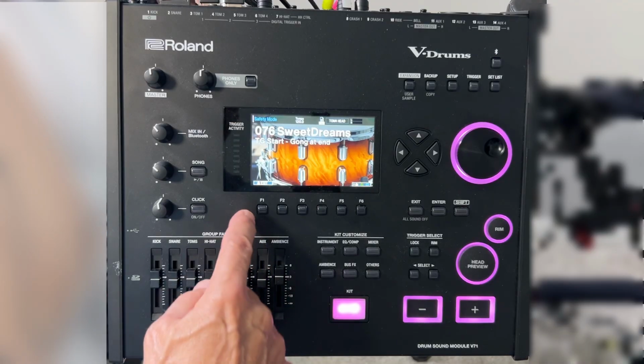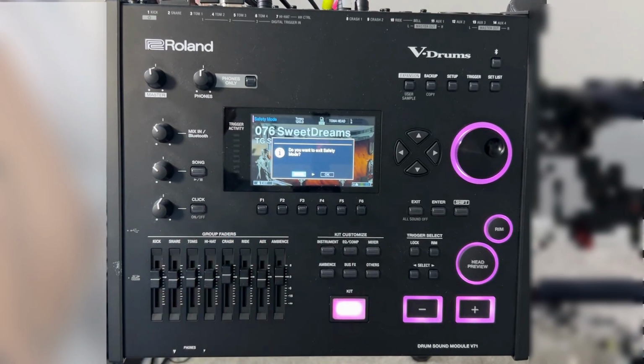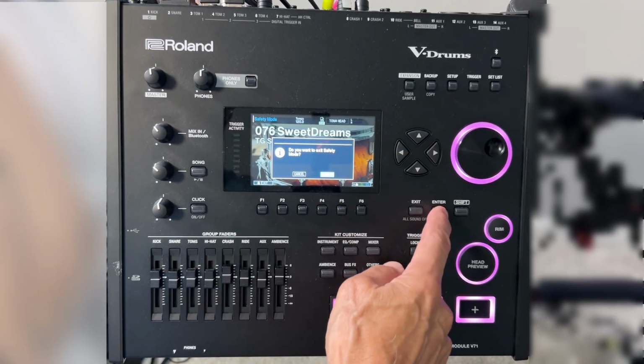To exit safety mode is really simple. Just press F1 and then confirm with enter.